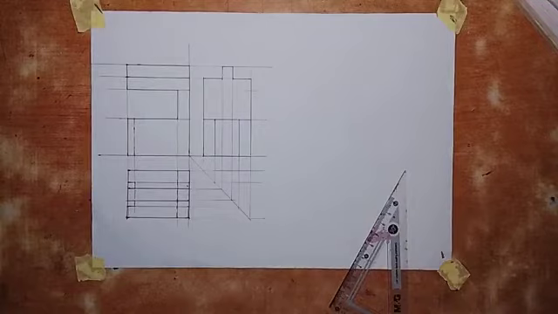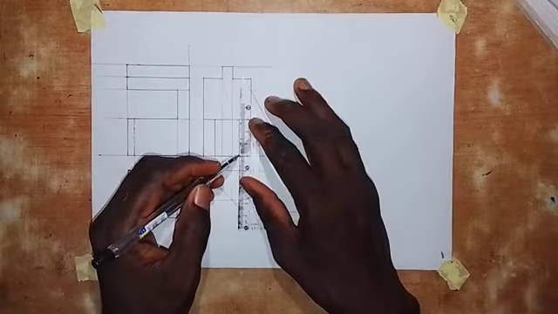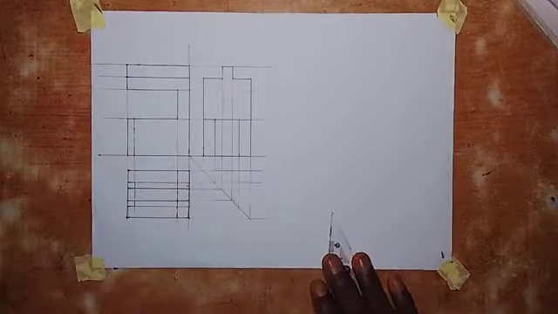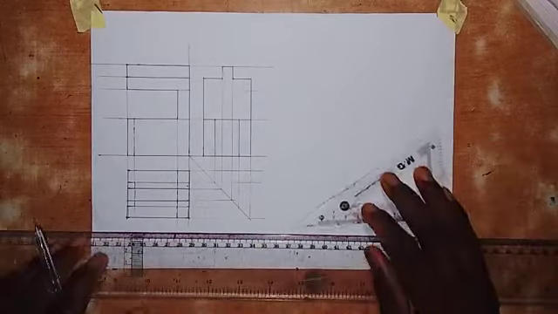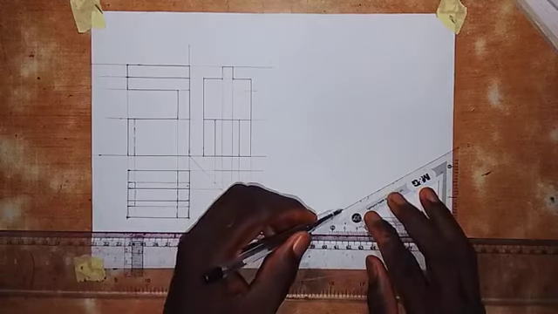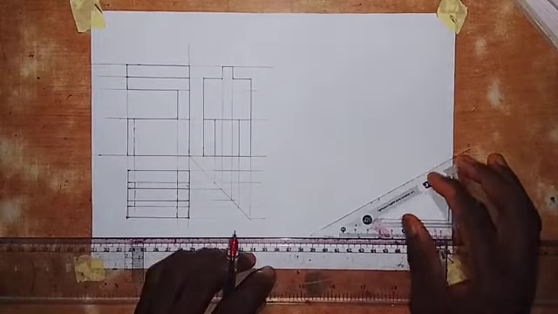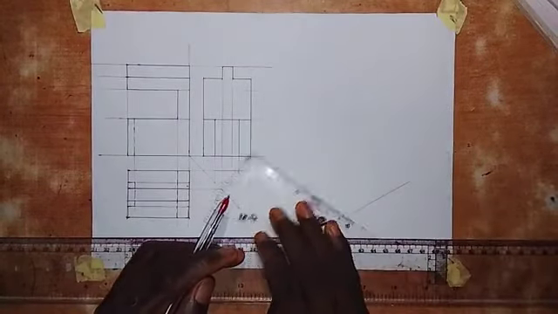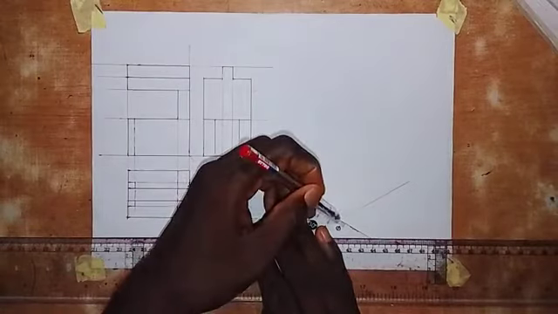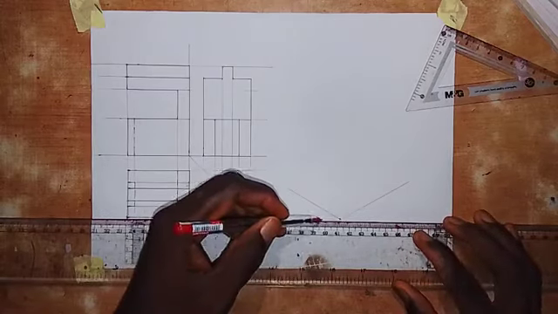The next thing we are going to do is work on the isometric view, as we were asked to make the isometric view. So let's start. I'm going to place this. With my 30-degree set square, I'm going to draw a line in this direction like this. Then from this point I will draw a line in this direction. Then I draw a short horizontal line here like this.